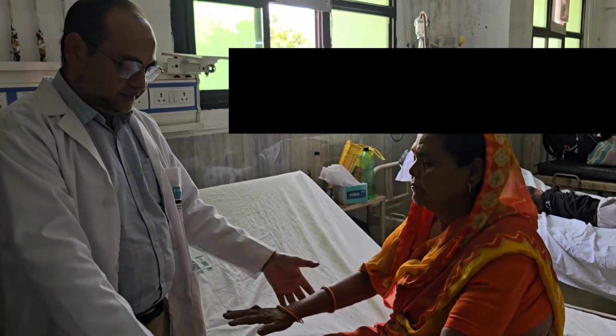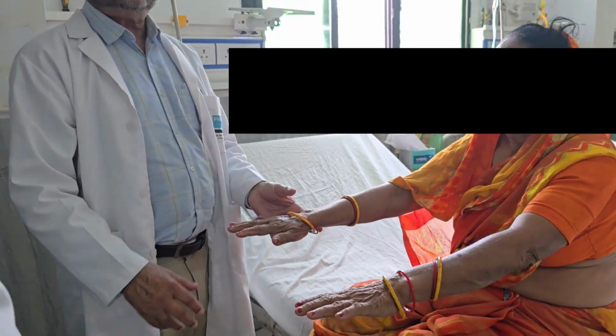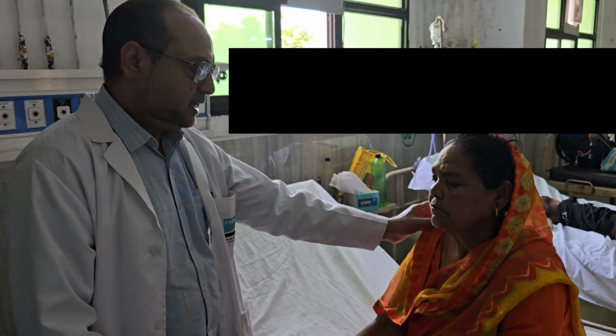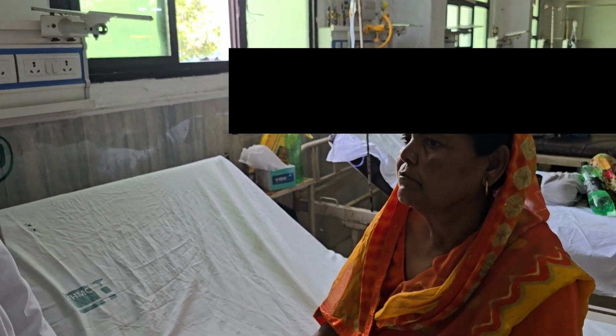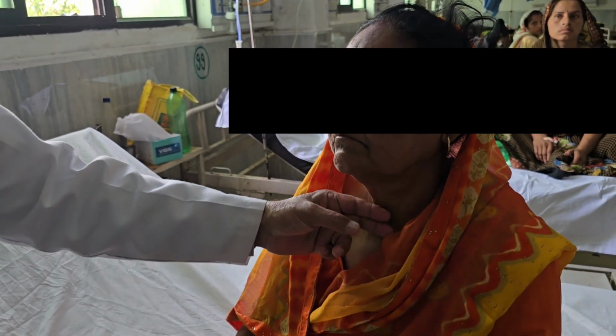Please extend your hand. There are no tremors and she is not having tachycardia and there are no eye signs. So from the clinical point of view, there are no eye signs, no tremors and no tachycardia. Now we would like to find out on examination what this particular swelling is. First, we will see the local temperature. Local temperature is normal.